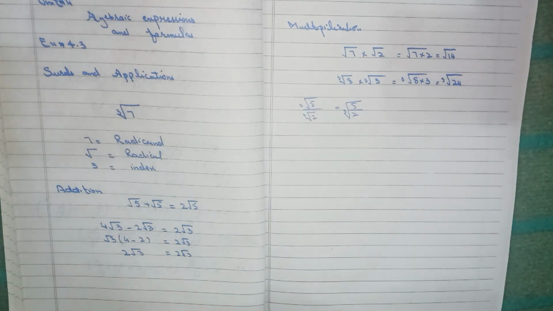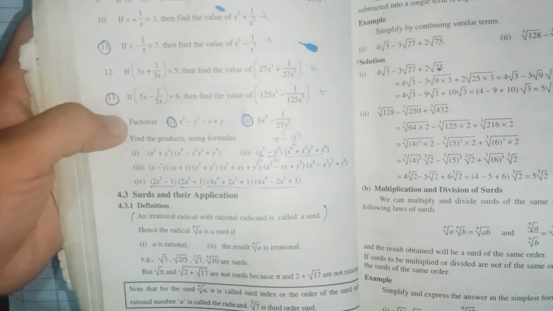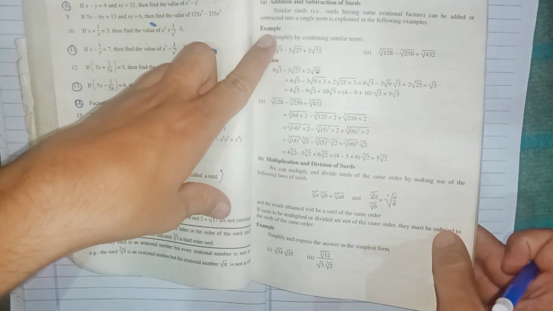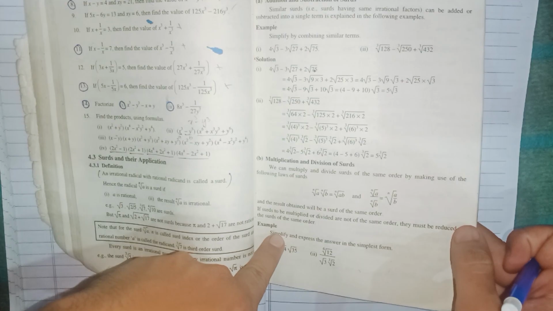So these are the properties and laws we will use in exercise number 4.3, and I hope you understand the properties and examples of the surds. Exercise number 4.3 we will start in the next lesson. Until then, go through the examples related to surds so you have an idea to solve the exercise questions. Example 4.3.2, and also the example on page number 89, for your understanding and concept, you must solve them. Thank you so much.